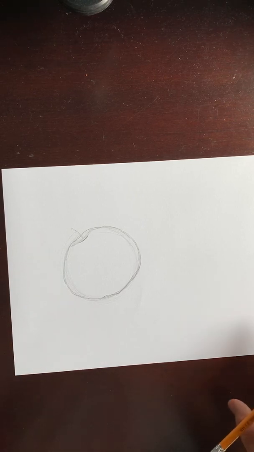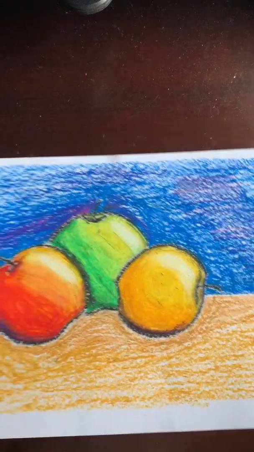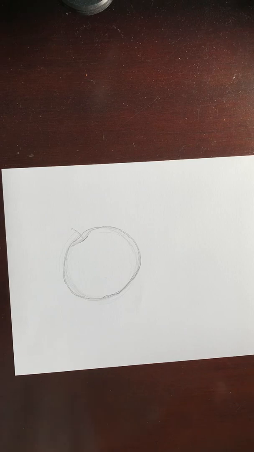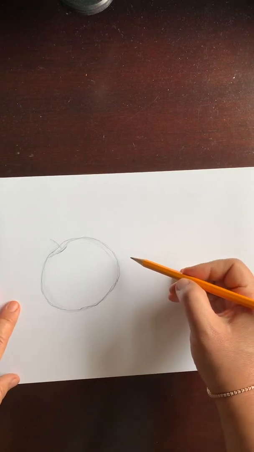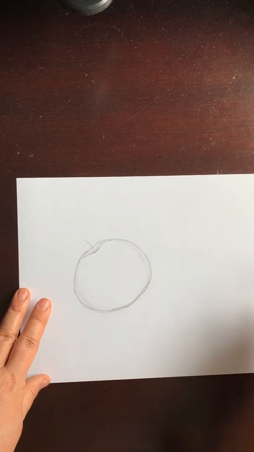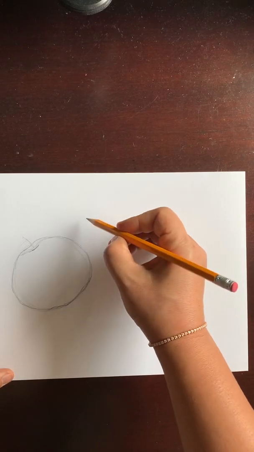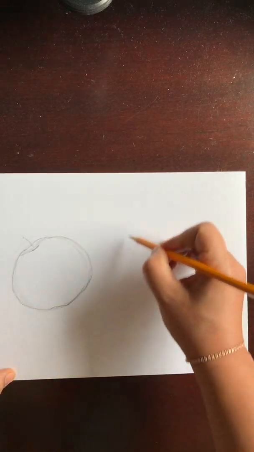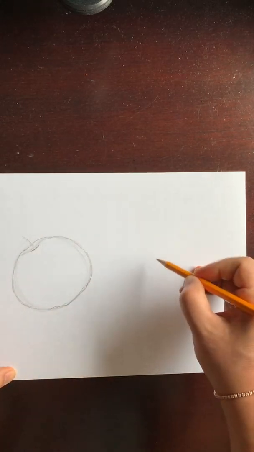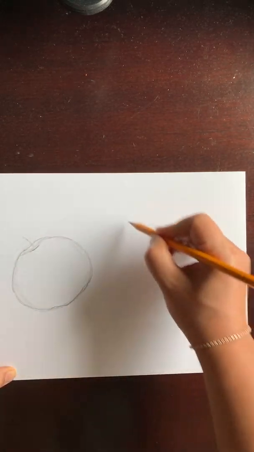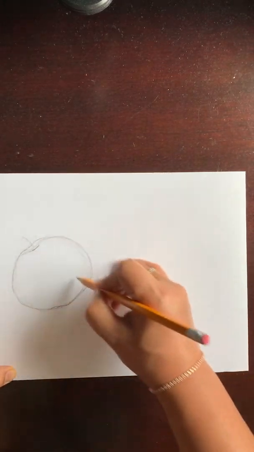All right, so next I'm going to move on to my green apple, which is in the center, and this is going to be my Granny Smith apple. Granny Smith apples are green. All right, so that's my first apple, my Honeycrisp apple. Now I'm going to start with my green apple, and in sketching mode again, I haven't even drawn anything yet. I'm just warming my hand up and making the circular motion.